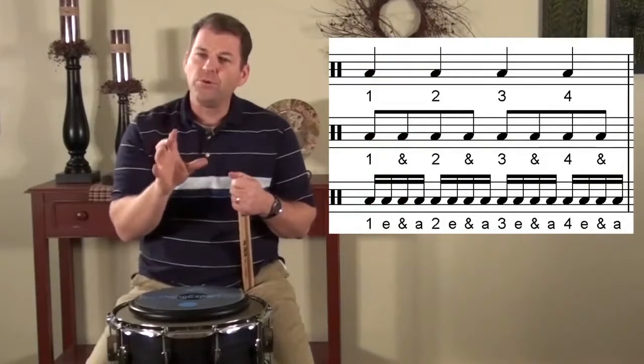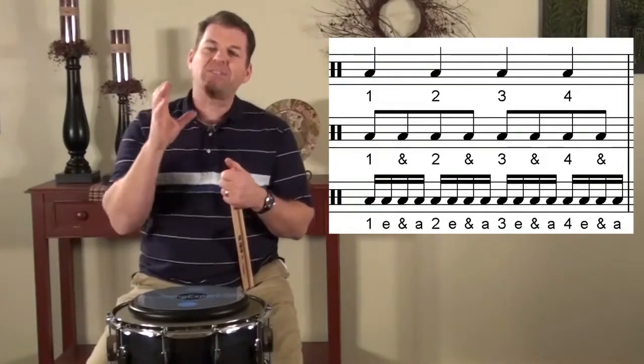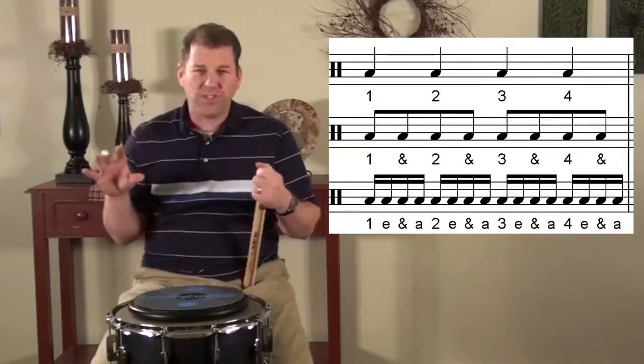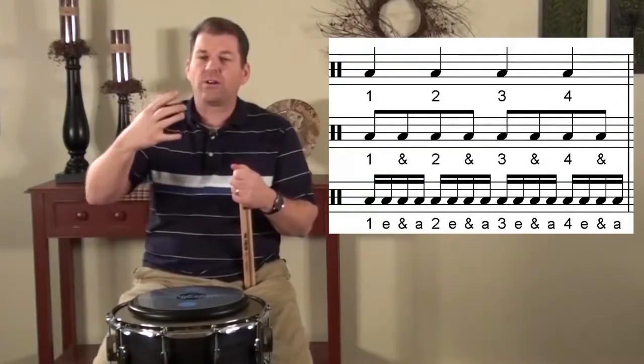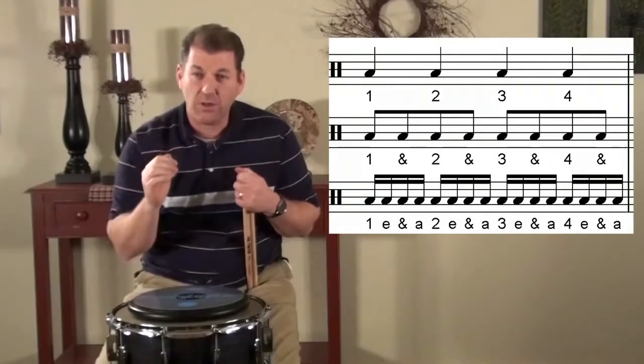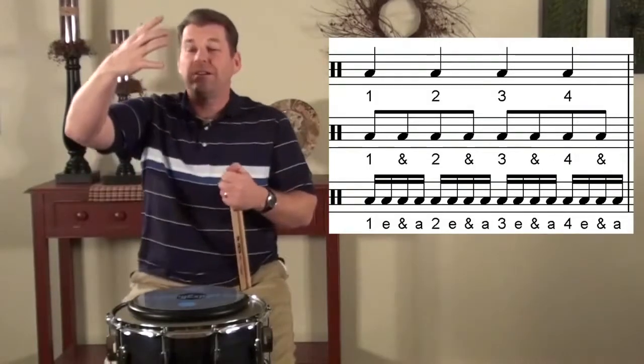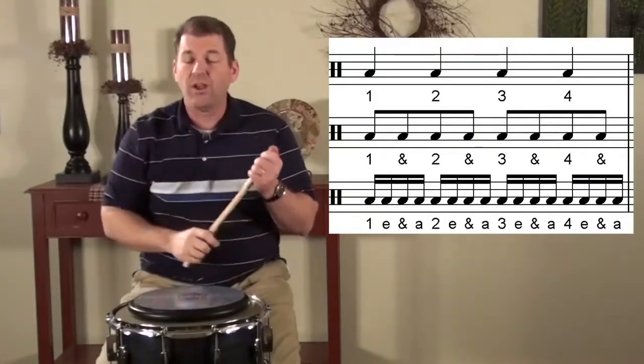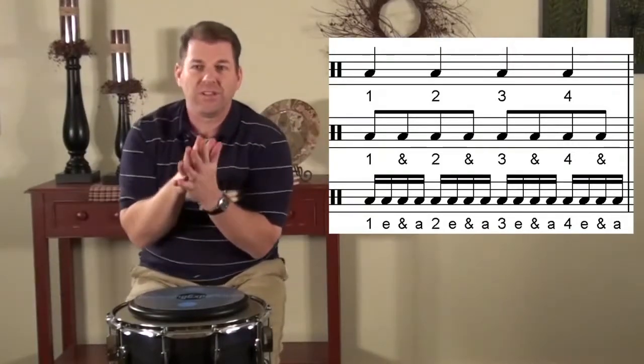When you perform music, that has to be in place. These all fit inside each other. If you play a measure of 16th notes, the 8th notes are contained inside those 16th notes. The quarter notes are contained inside the 16th notes. The quarter notes are contained inside the 8th notes. They overlap and fit together perfectly like a glove.